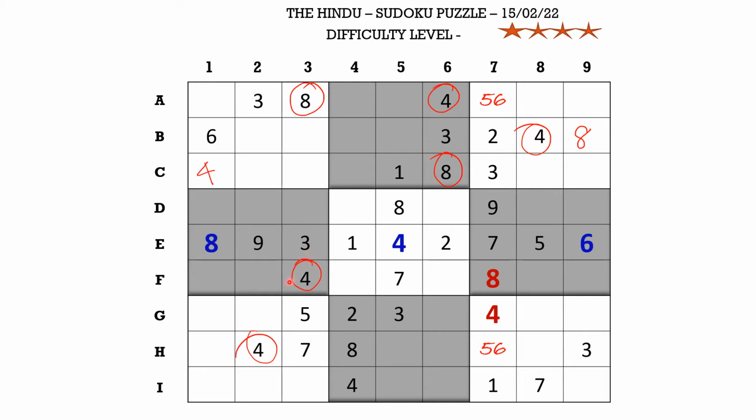This 4 here in F row blocks these two cells, and this 4 in 8th column blocks this cell. So D9 takes 4. There is a 7 in H row and a 7 in I row which blocks these two rows. So 7 goes in G6.